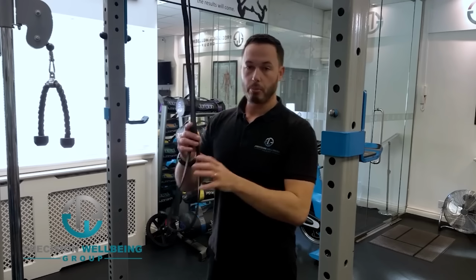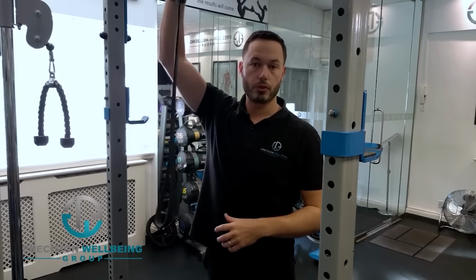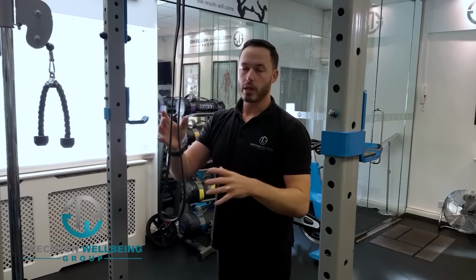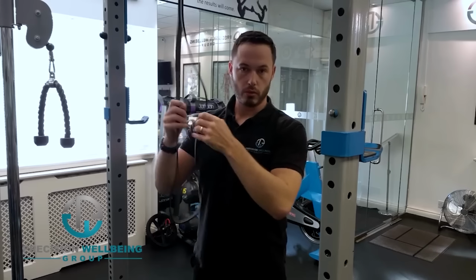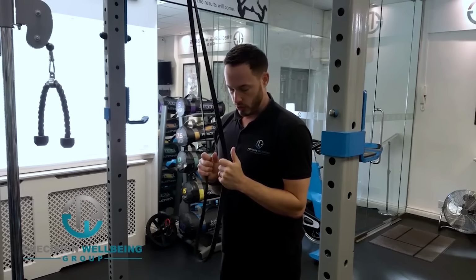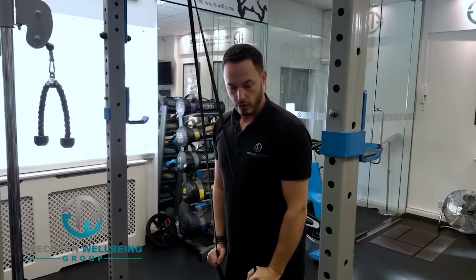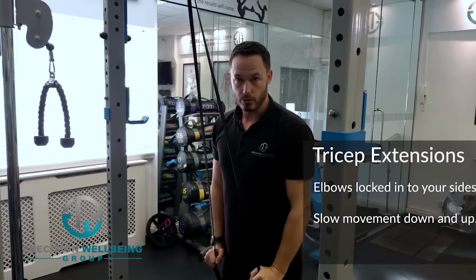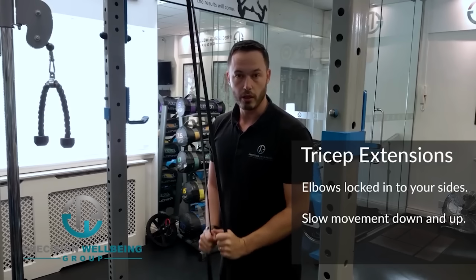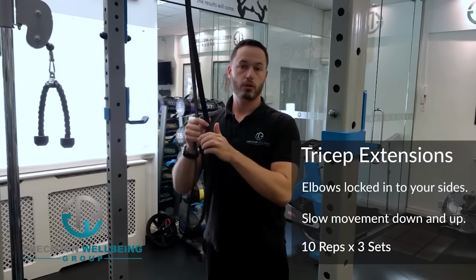Now I've also set up a band just to show you that you can do the same thing with the band. Hook the band up onto something like a banister or a stairs, or if you get access to a gym, then on a bar. Doesn't matter what you hook it onto as long as it's strong enough to have you pulling on it. Grab the band, again pull your elbows down to your sides, and straighten your elbows. Now it's going to get harder at the bottom, so you have to engage the shoulders a little bit more and then control it back up. So again, 10 reps, 3 sets.